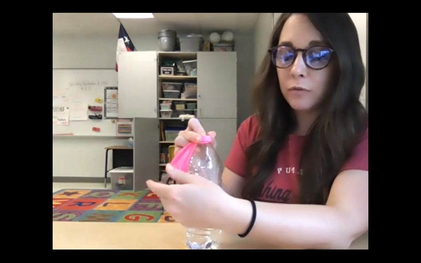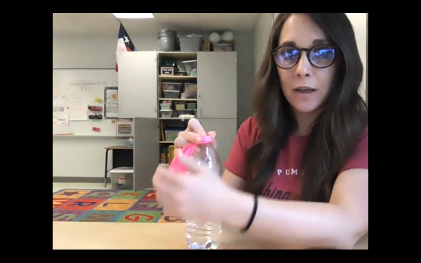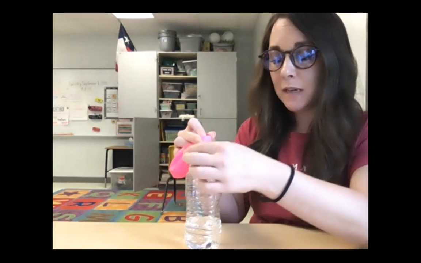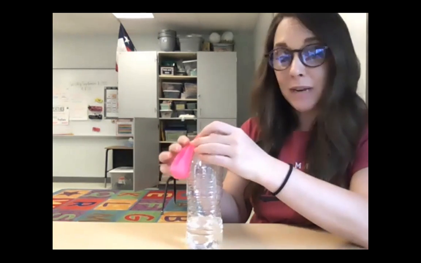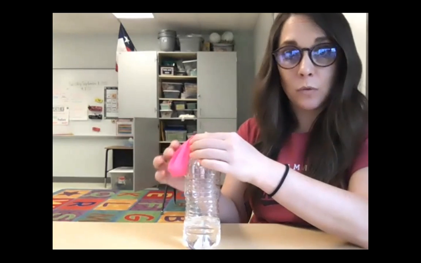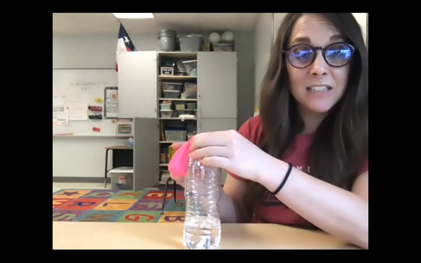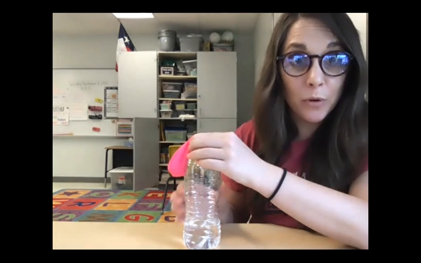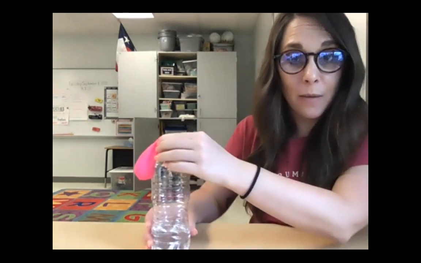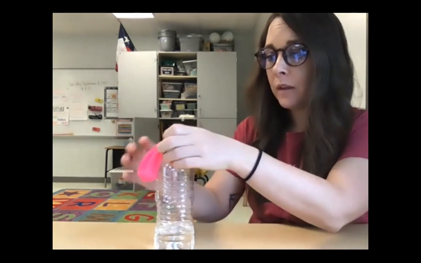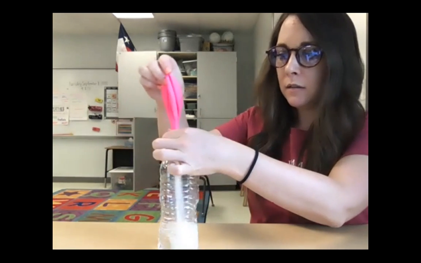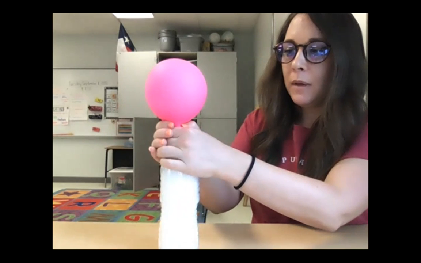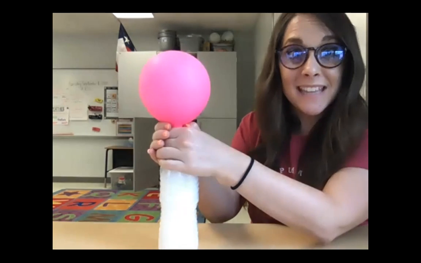So in this balloon right here, I have some baking soda. In just a minute, I'm going to lift it up and dump the baking soda into the vinegar so it falls down. It's that combination of the vinegar and baking soda that is going to create a gas, and it's going to inflate the balloon. You're going to see the balloon fill up with gas. Are you ready? Hopefully I can do this without making a big old mess. Oh, there we go. Do you see that?